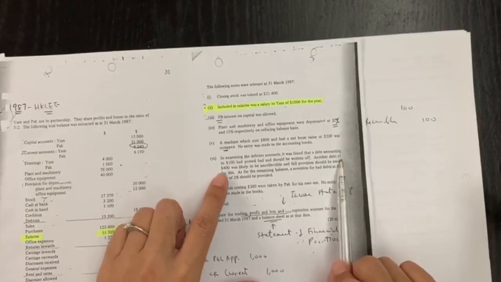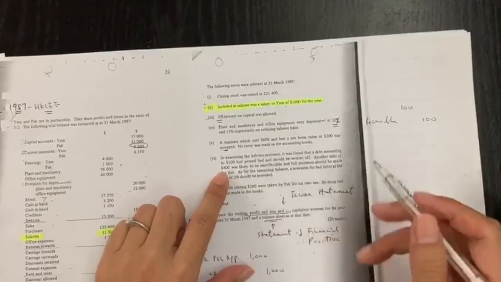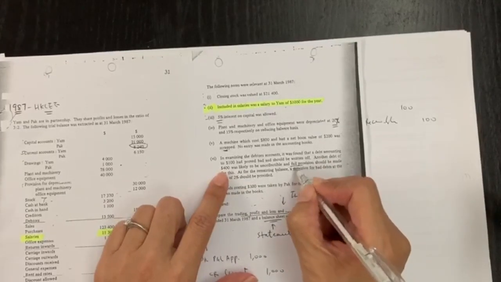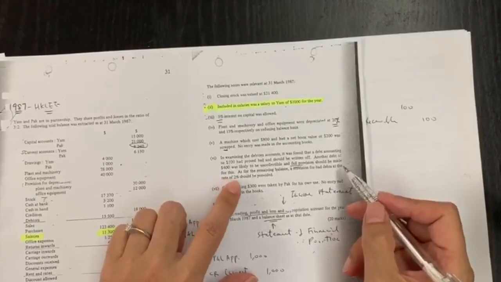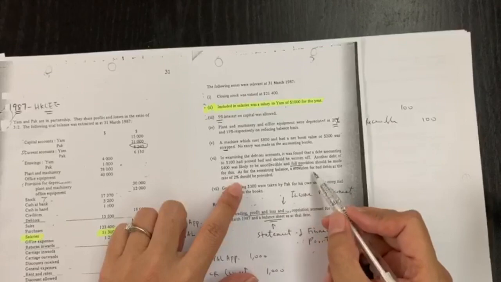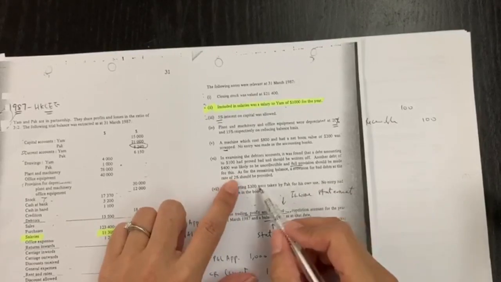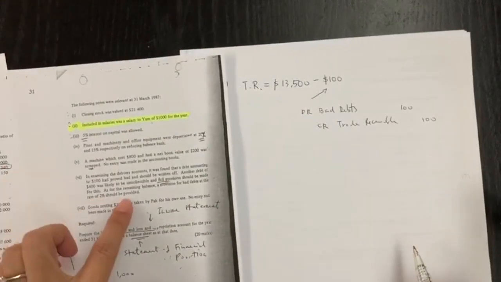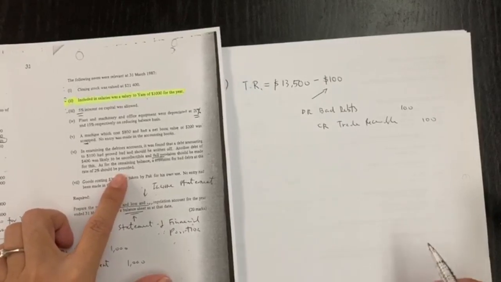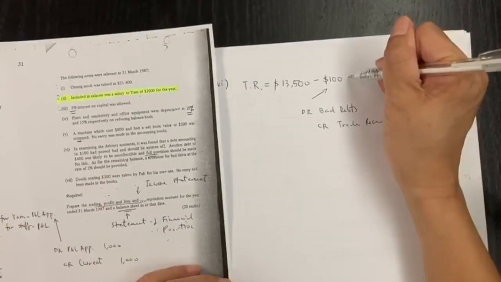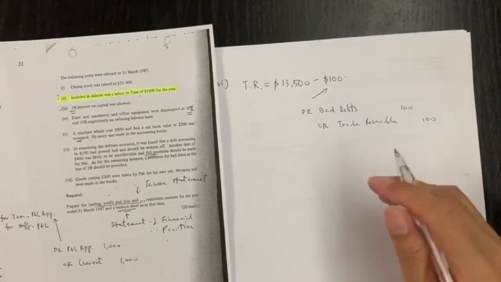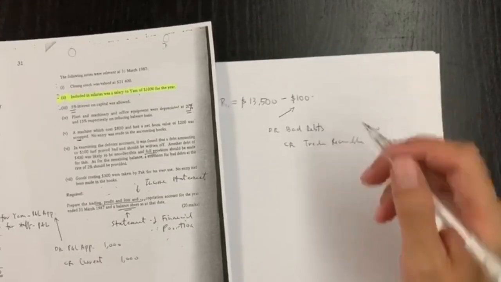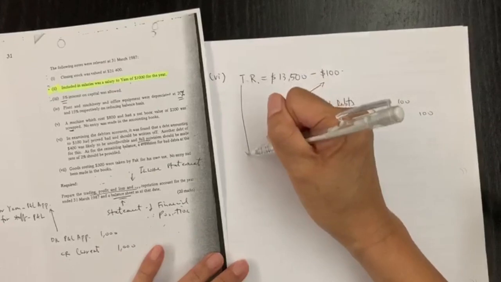Okay, another debt of 400 was likely to be uncollectible, and full provision should be made for this. And for the remaining balance, a provision for bad debts at the rate of 2% should be provided. Okay, let's do it step by step.